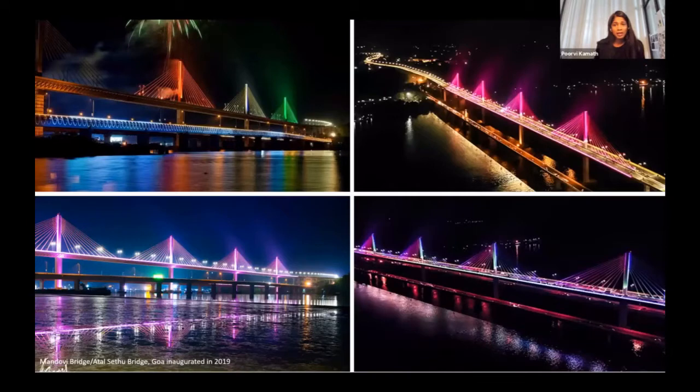Right. Now, taking this context to India, this is a picture of a bridge that is very close to my heart. I grew up driving past this bridge in Goa. It's called the Mandovi Bridge. I'm sure a lot of you have seen it, a lot of you know it. It's a bridge that connects Panjim and Porvorim. And just 2 years ago, it was illuminated, 2019, illuminated beautifully.